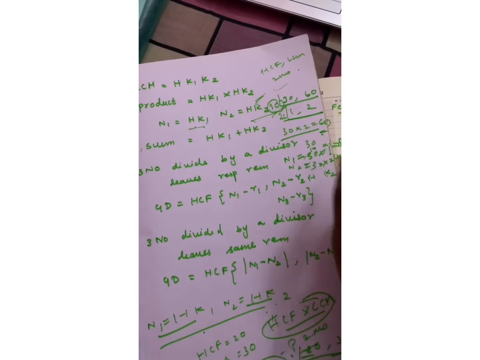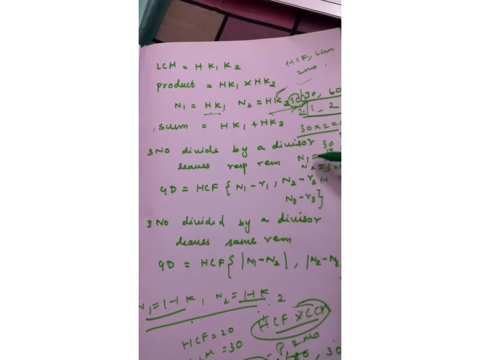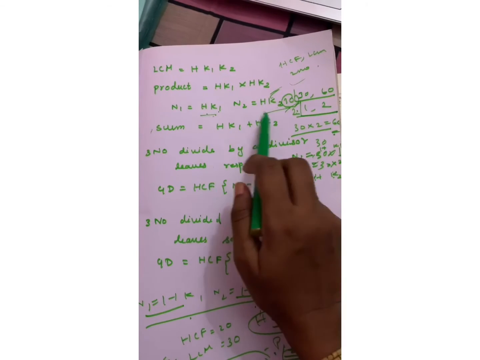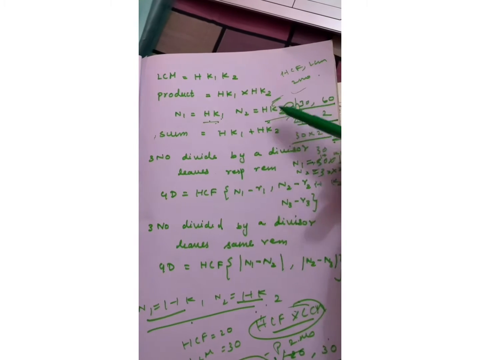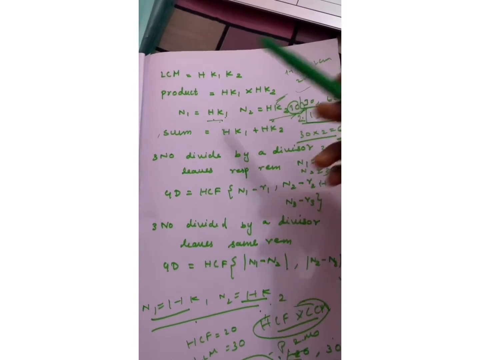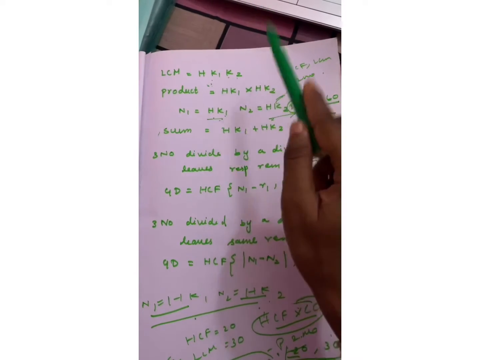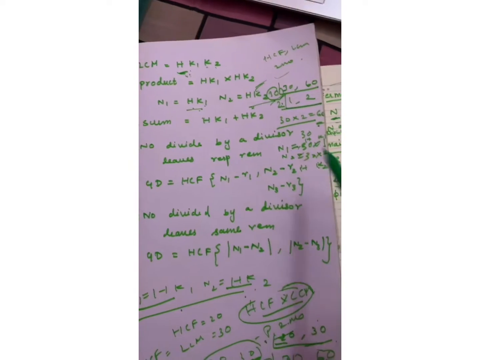Now when you are told to find the product of the two numbers, after you know N1 and N2, just multiply the two terms like HK1 and HK2. When you are told to find the LCM of two numbers, find N1 and N2, and you have to make use of this formula HK1K2, where H is the common term, right? 30.